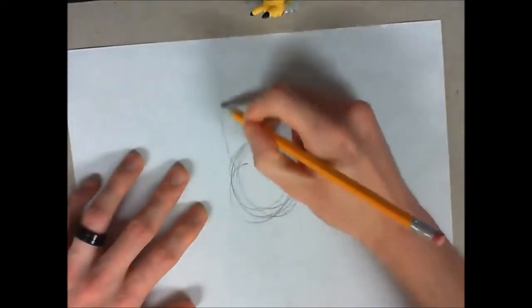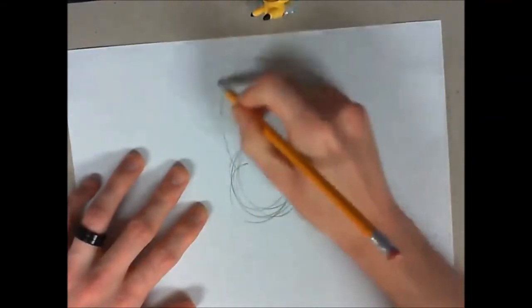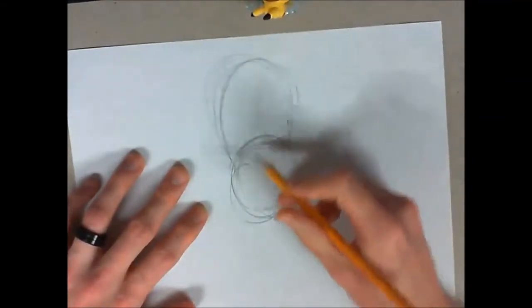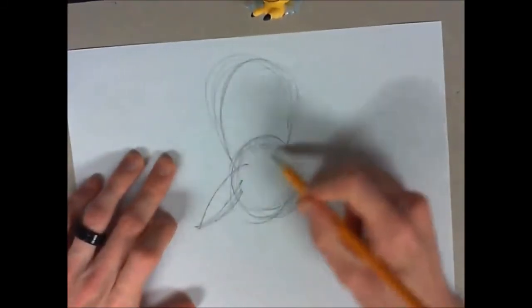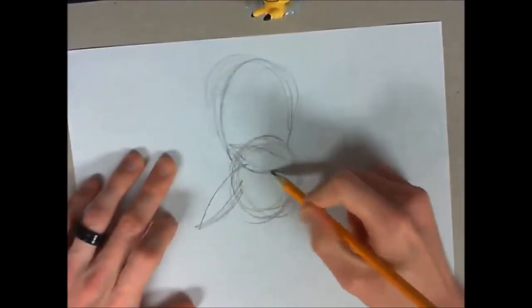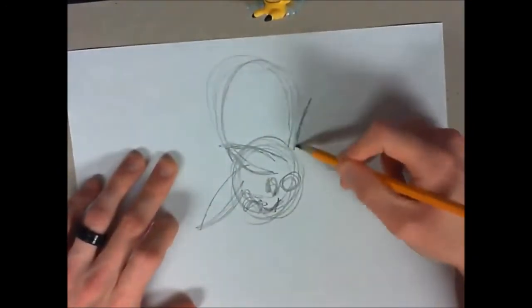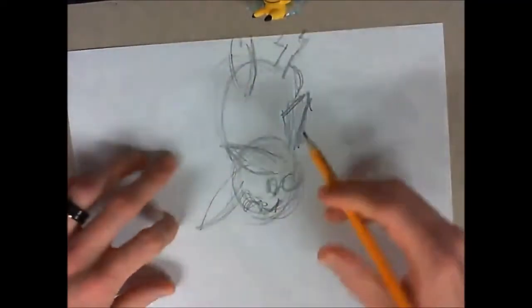You are not committed to these lines at all. It doesn't matter, okay? These are to help you. That's all these are. So that's the body that I see. I'm going to go right down here and draw a little triangle right there for the ear, and I'm going to draw another one right up here. So this is the basic shape.